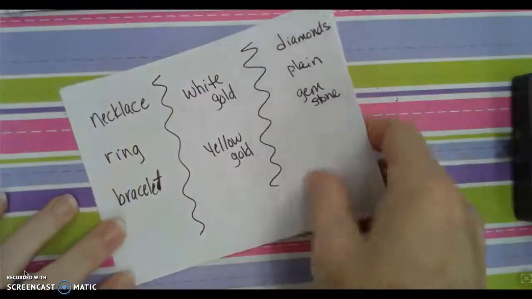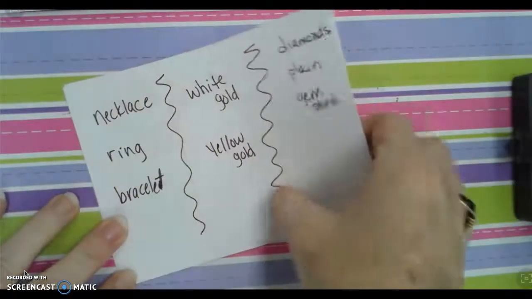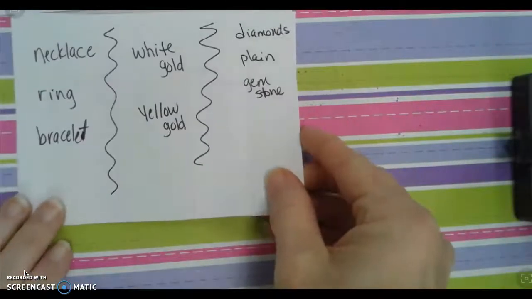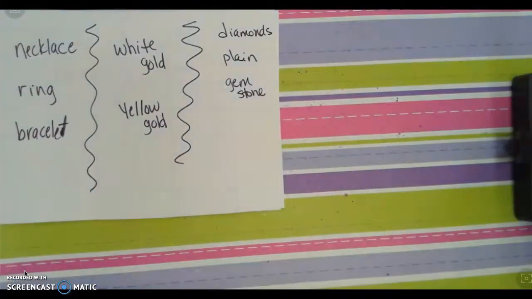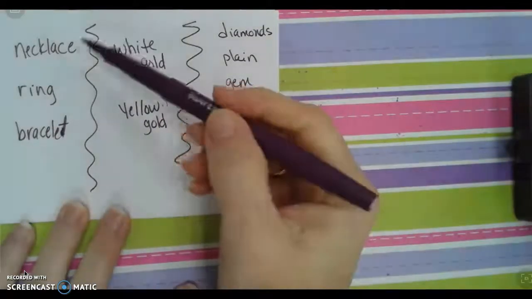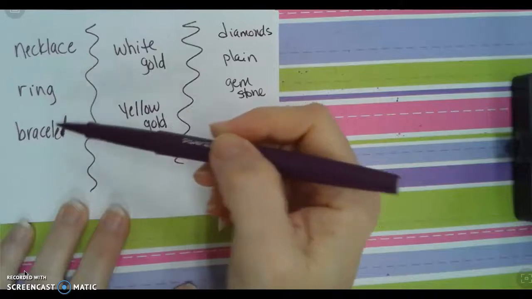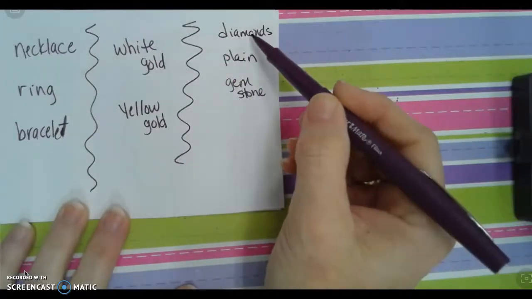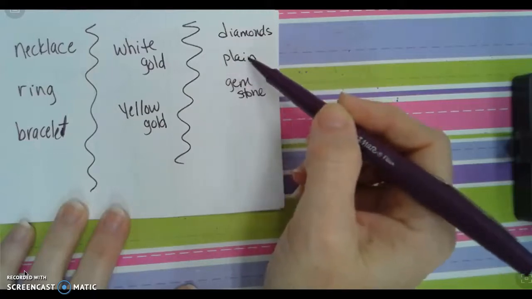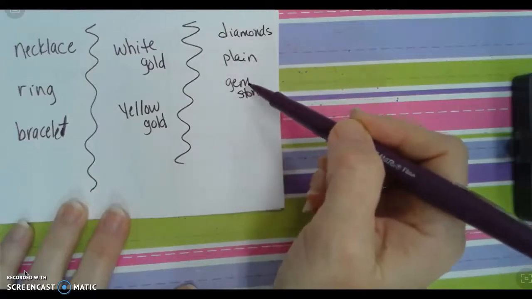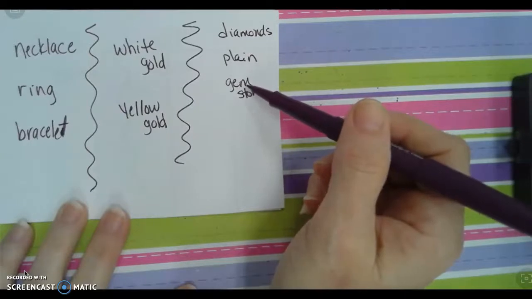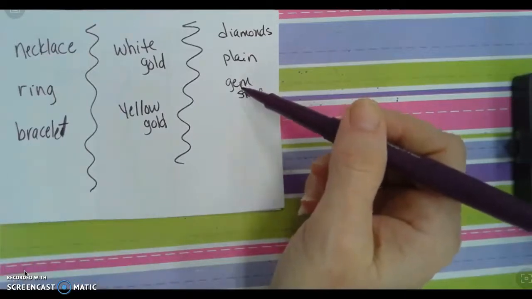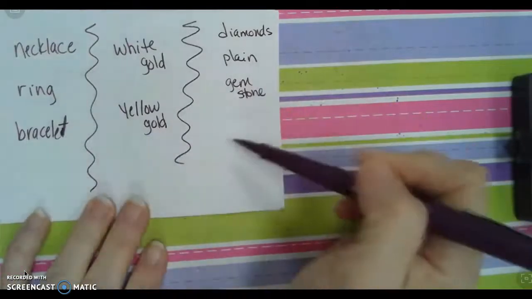All right, let's say that, and I don't know if I will have enough room to keep all this up here. Let's say that we were planning to buy some jewelry. So the first thing, we have some choices. We can buy a necklace, a ring, or a bracelet. We can buy white gold or we can buy yellow gold. We can get diamonds, we can have just plain gold, or we can get gemstones, maybe a ruby or an emerald or topaz or something like that. So these are the choices that we have.